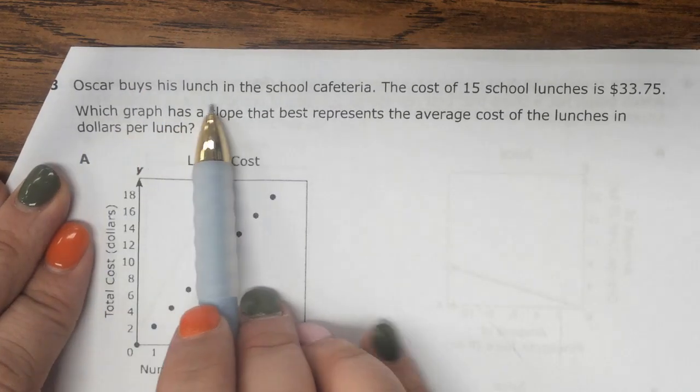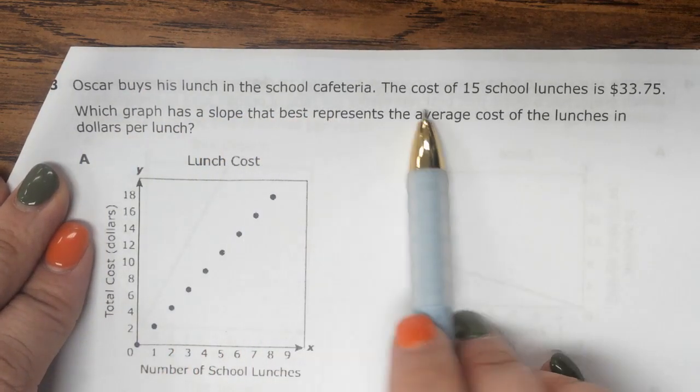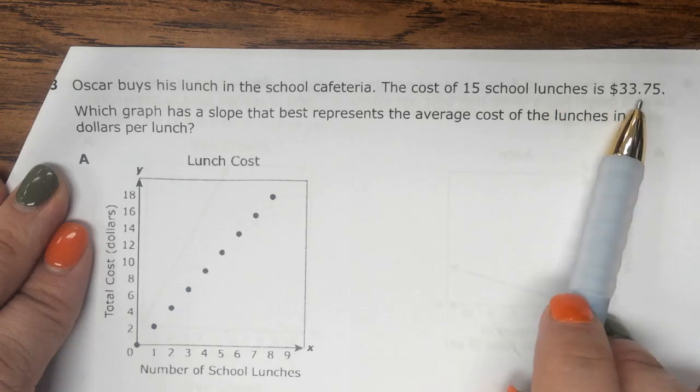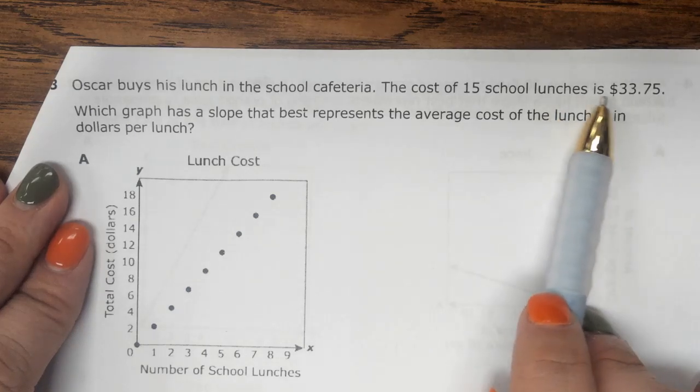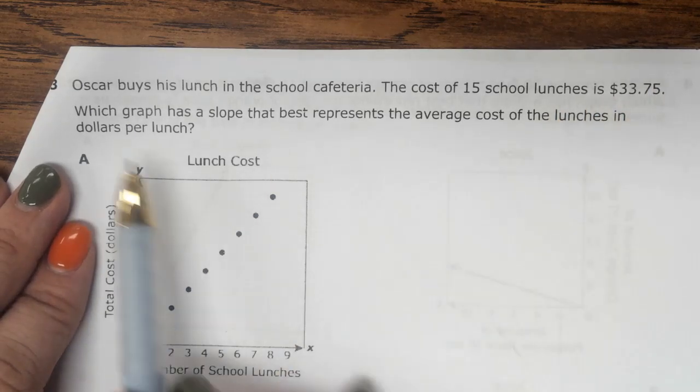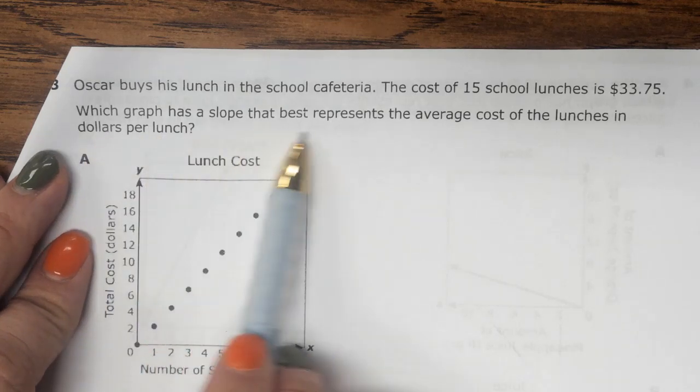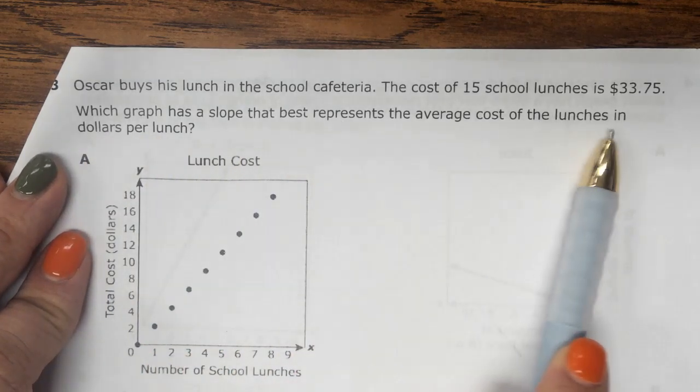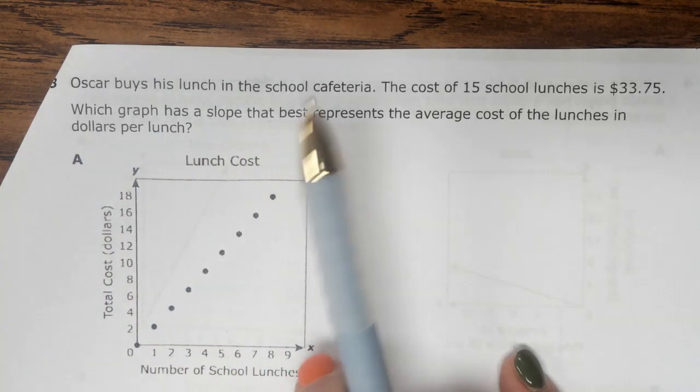This says that Oscar buys his lunch in the school cafeteria. The cost of 15 school lunches is $33.75, so $33.75. Which graph has a slope that best represents the average cost of the lunches in dollars per lunch?